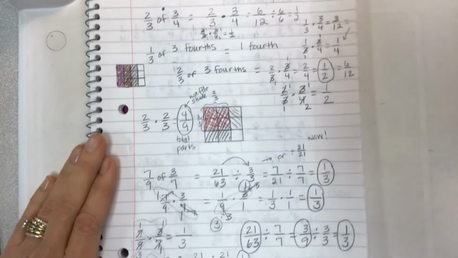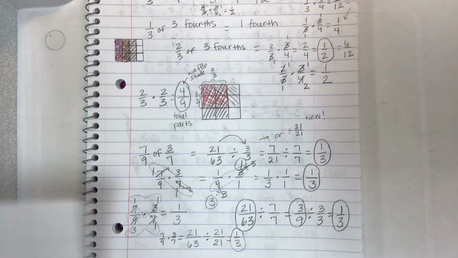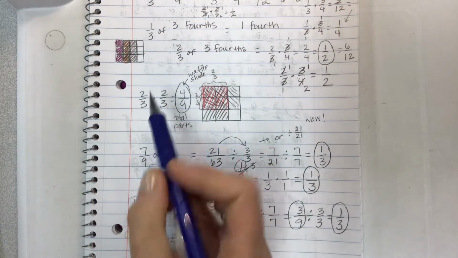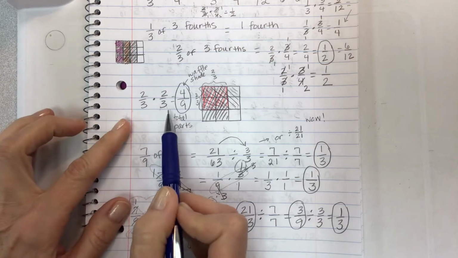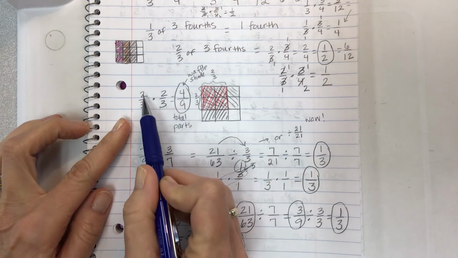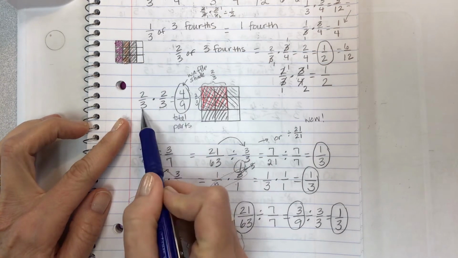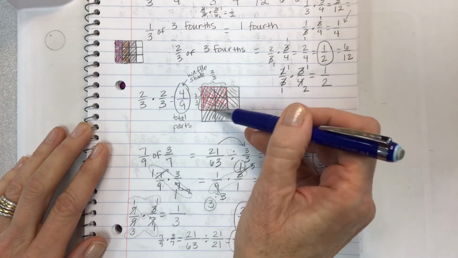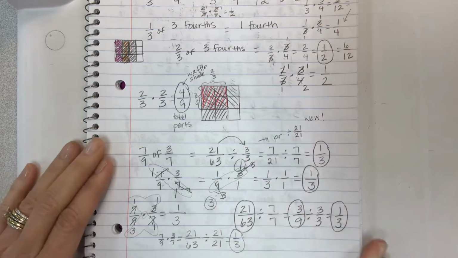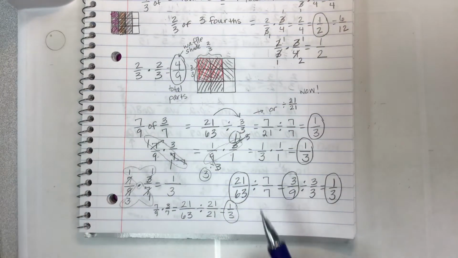Here's another one. If I have 2/3 times 2/3, and I use the commutative property and switch things around, nothing would happen because it's the same. So go ahead and multiply straight across for 4 and straight across for 9. Here's your model, 4 pieces in that double shade out of the 9. More practice problems at the bottom.